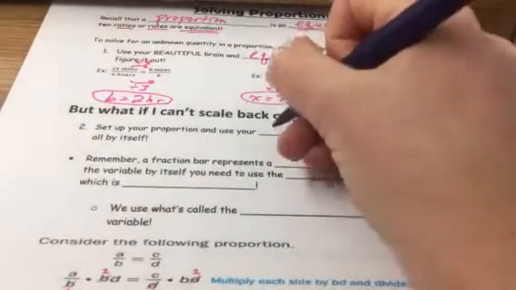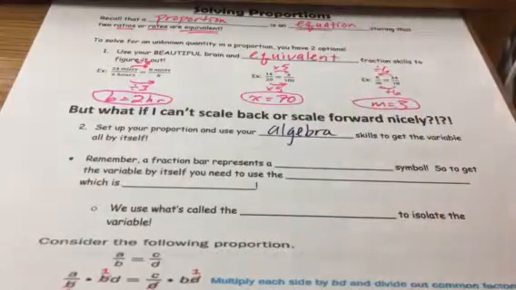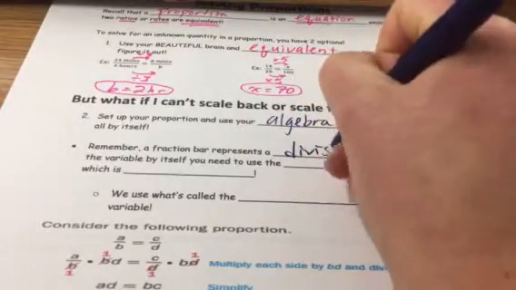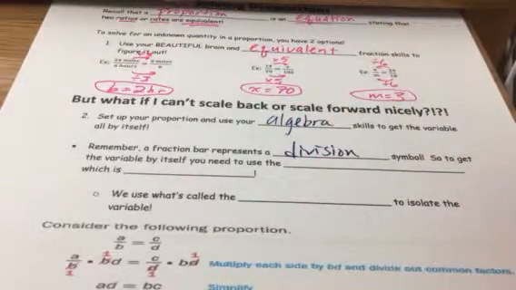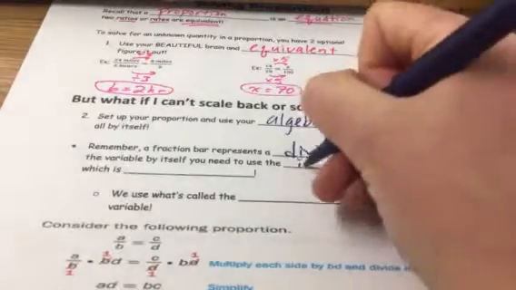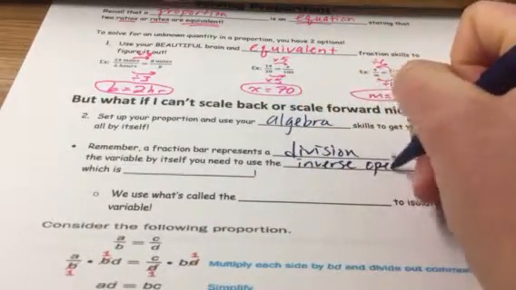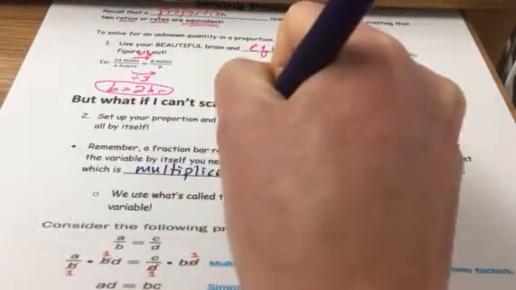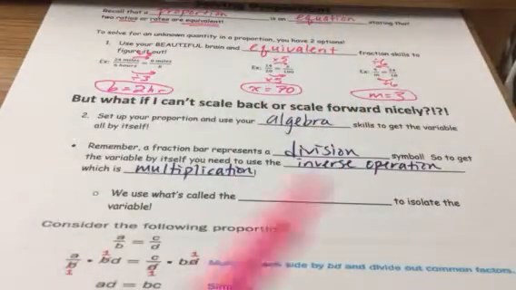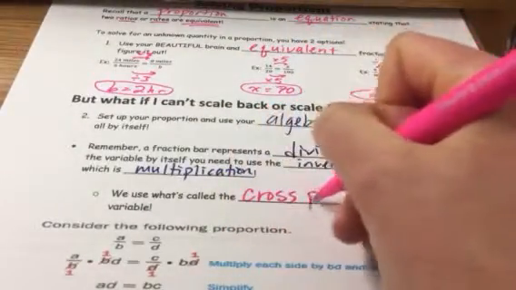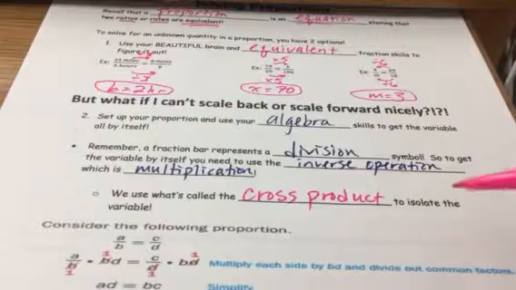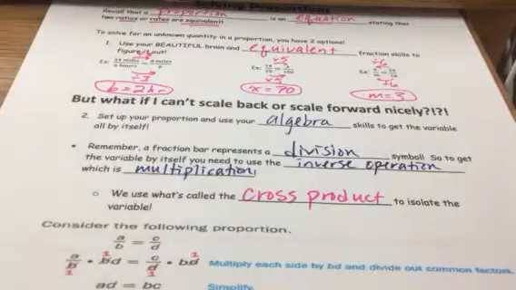You're going to set up your proportion and use your algebra skills to get the variable all by itself. Now remember, a fraction bar represents a division symbol. So to get the variable all by itself, we need to use the inverse operation of division, which is multiplication. And we're going to use a shortcut called the cross product to isolate that variable. The cross product multiplies both of those denominators out of the bottom and gets them up top, and then we can solve for our variable.